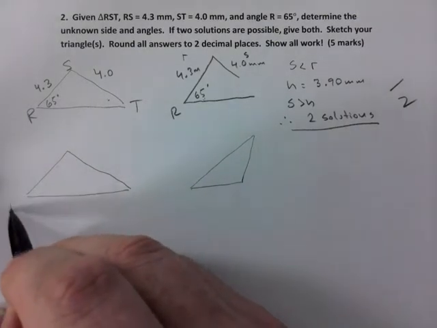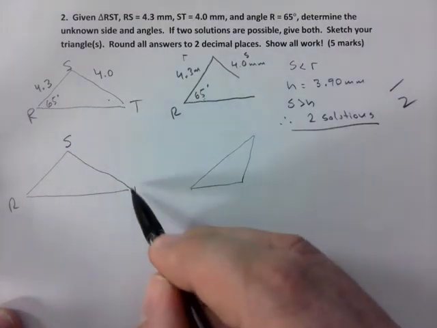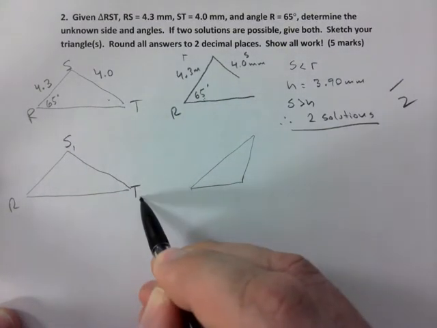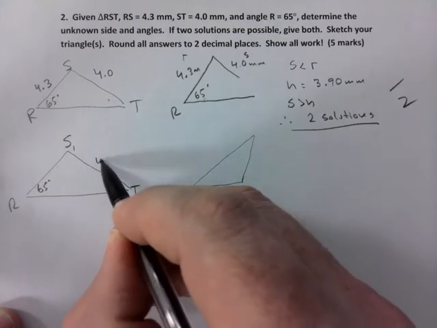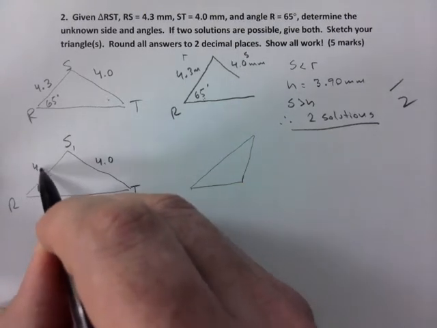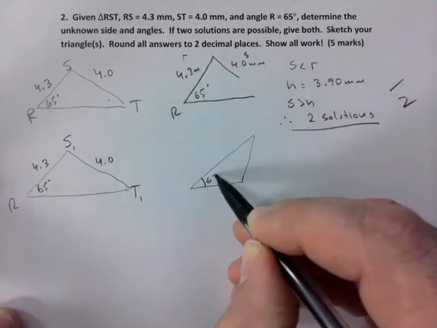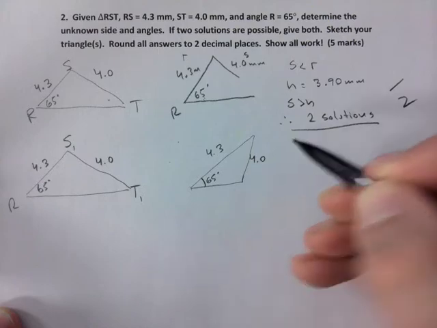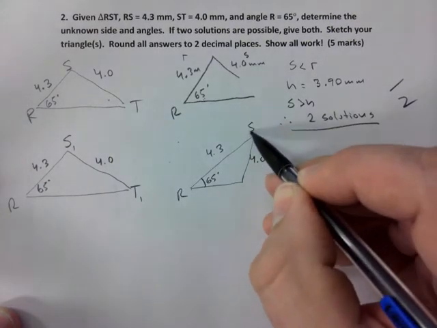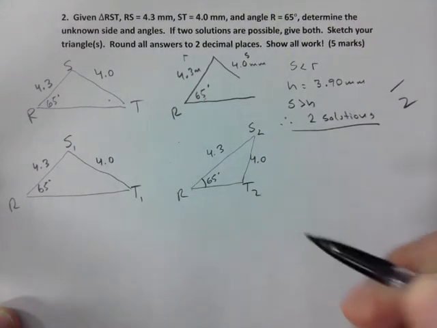And so be careful with labeling, okay? RST, so I'm going to go S1, T1, this is 65, 4.0, 4.3, same here, 65, 4.3, 4.0. So labeling is important, like that.